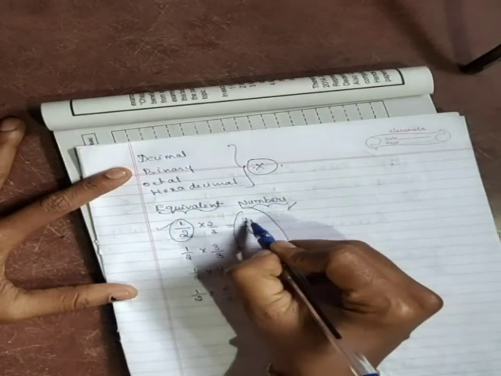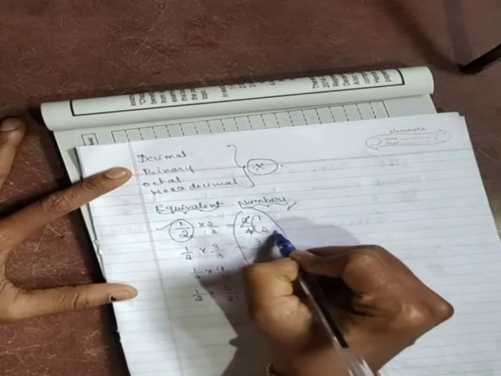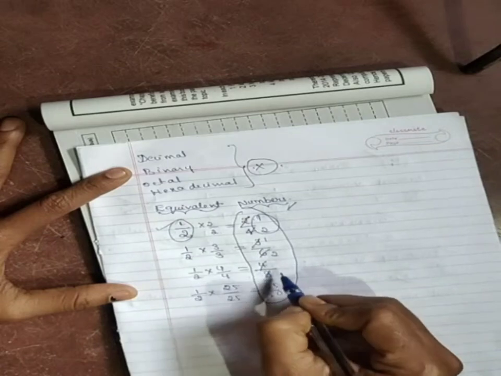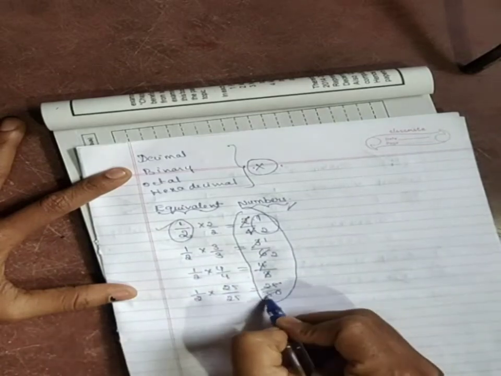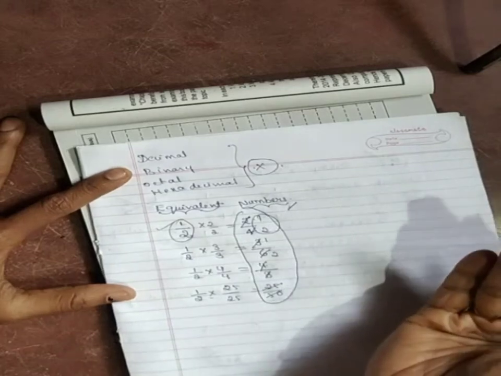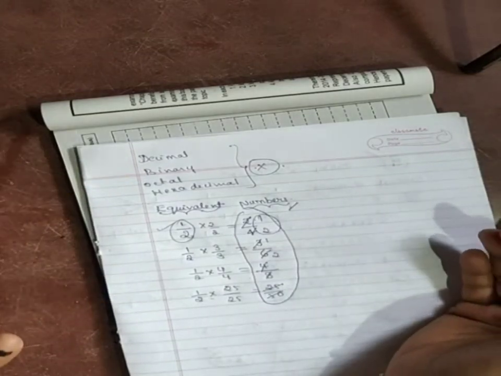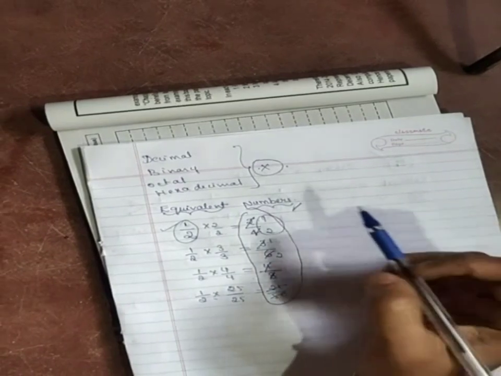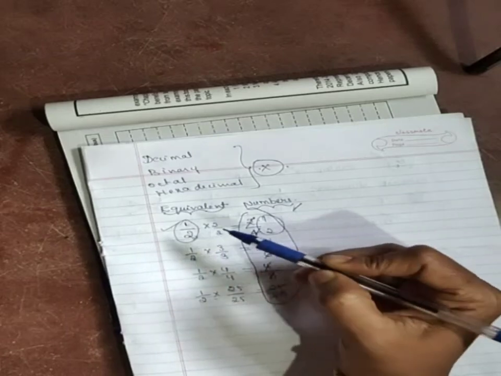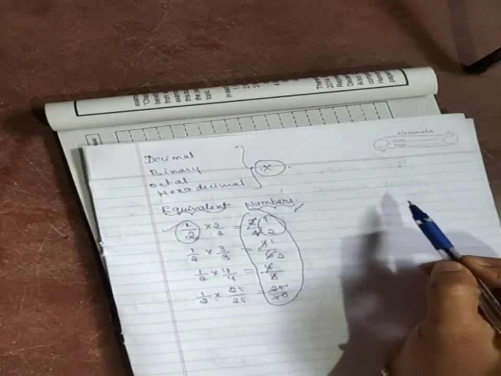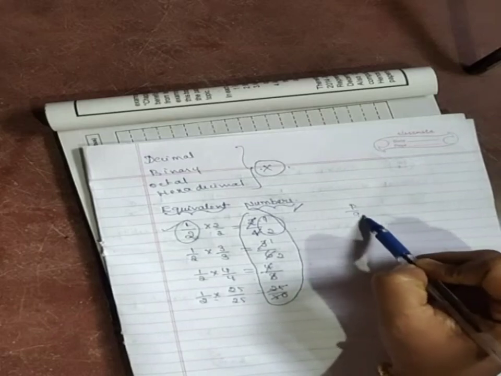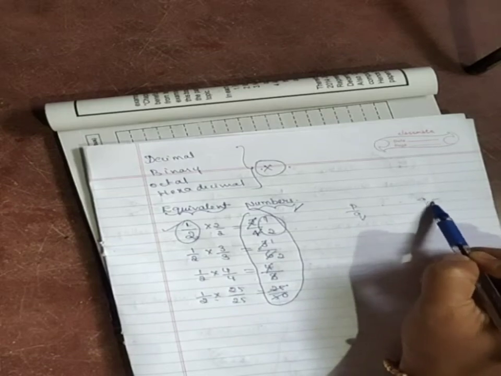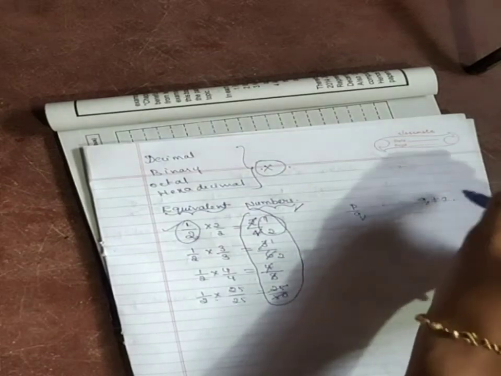See, I'll cancel. 2 ones are 2, 2 twos are 4: I got half. 3 ones are 3, 3 twos are 6: I got half. 4 ones are 4, 4 twos are 8: I got half. 25 ones are 25, 25 twos are 50: I got half. So these numbers are called equivalent numbers. The definition says rational numbers do not have a unique representation in the form p by q, where p and q are integers. q should not be equal to 0.